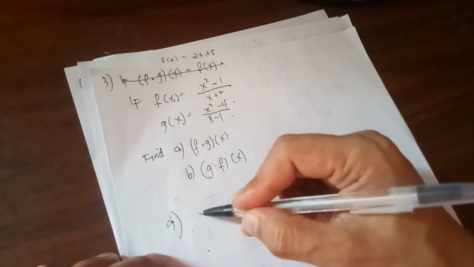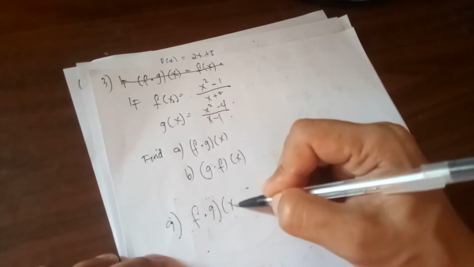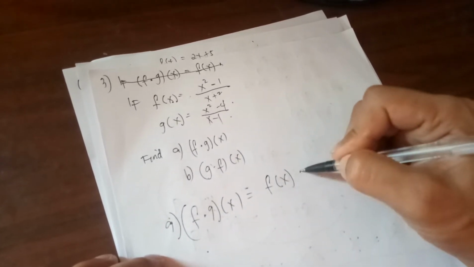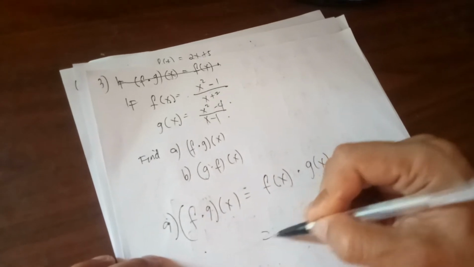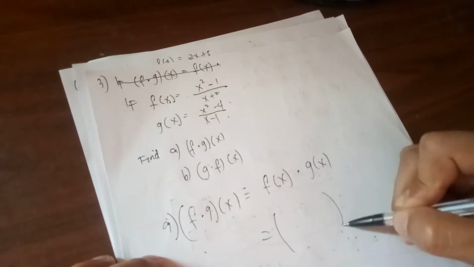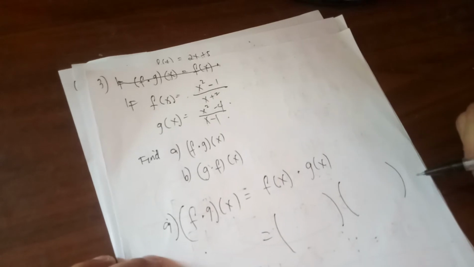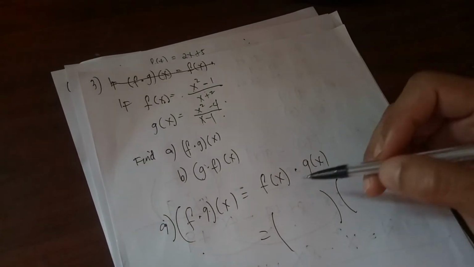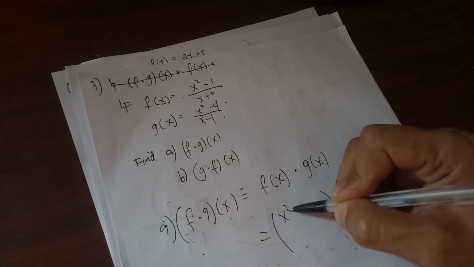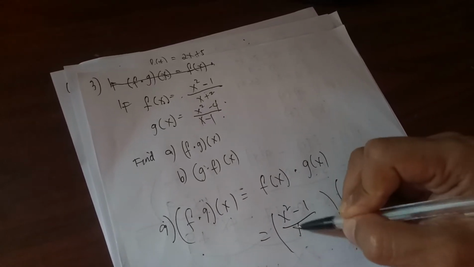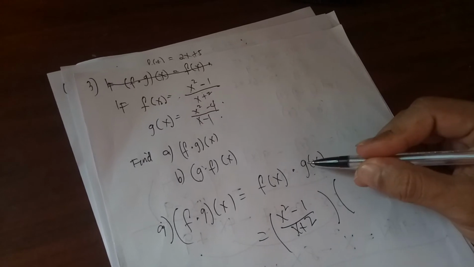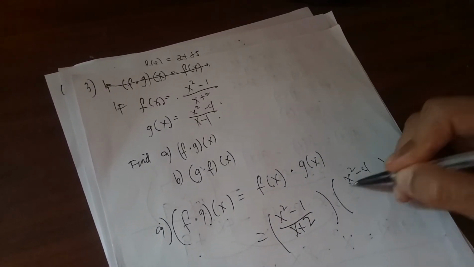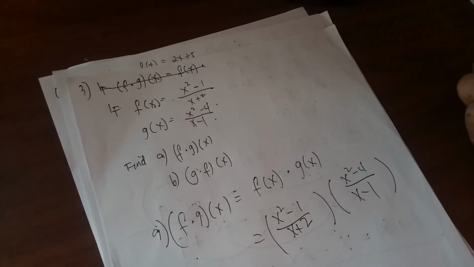So, solution. f times g of x is equal to f of x times g of x. This is the value of f of x. This is the value of g of x. Now, let us have the value of f of x, and that is x squared minus 1 over x plus 2, while g of x is x squared minus 4 all over x minus 1.